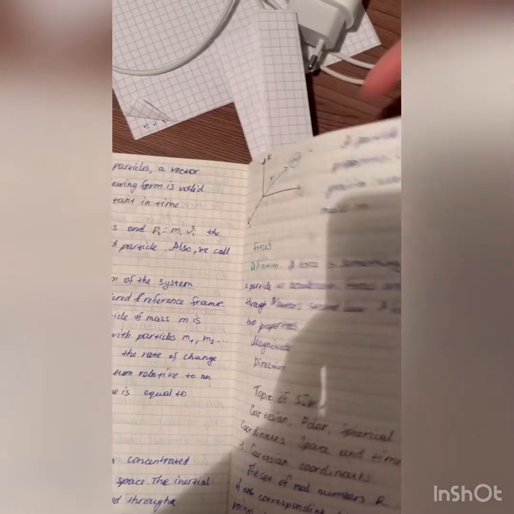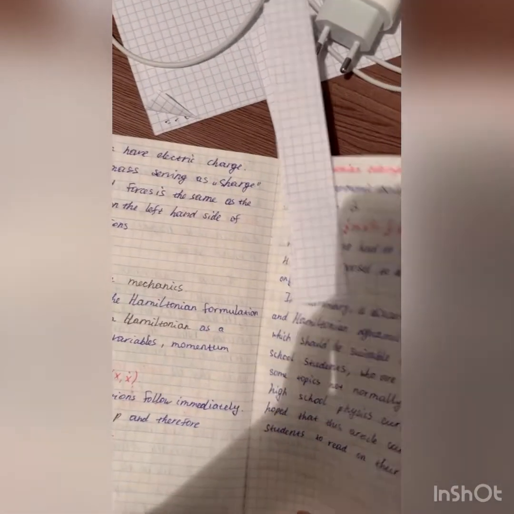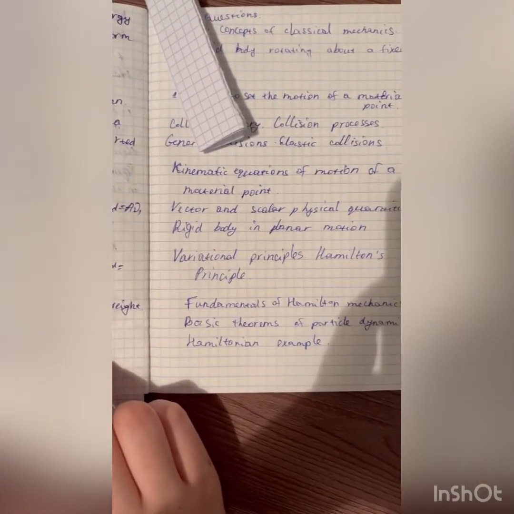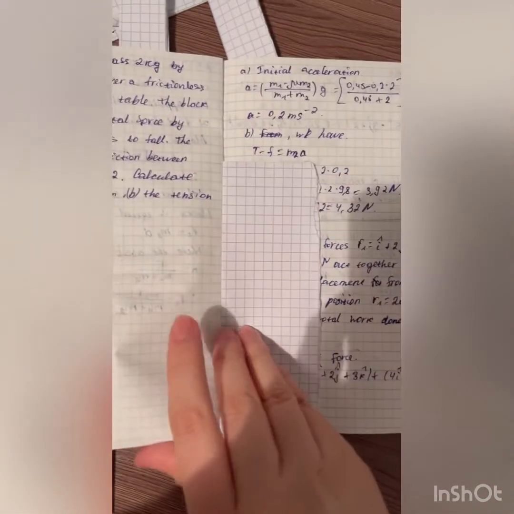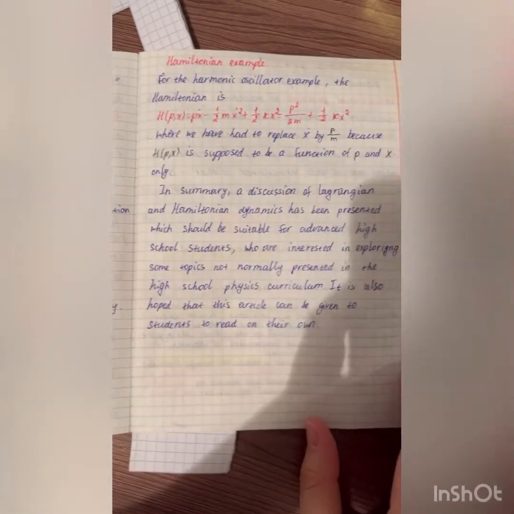Next question. Hamiltonian example. The Hamiltonian example is for the harmonic oscillator.